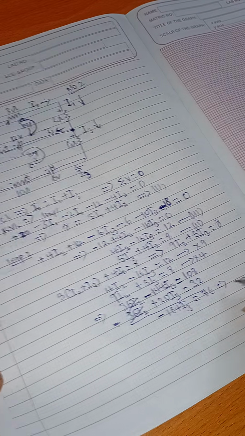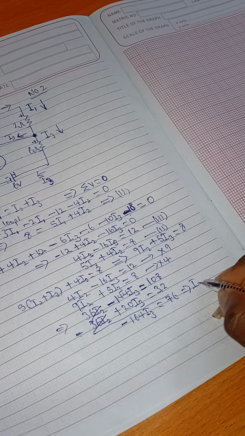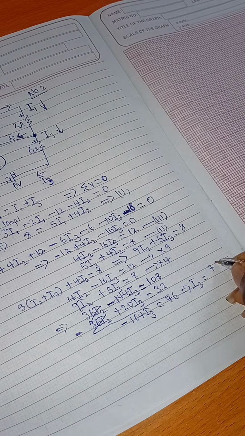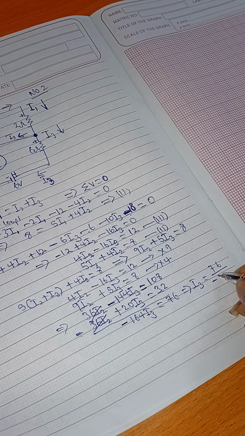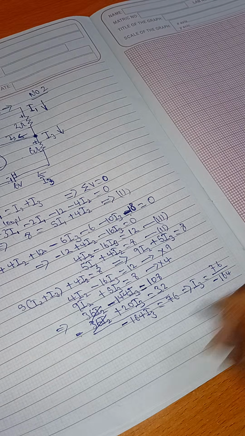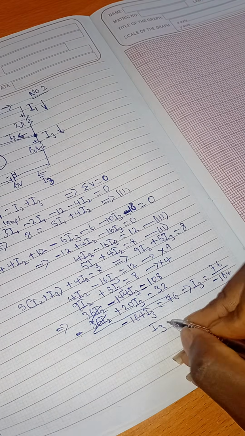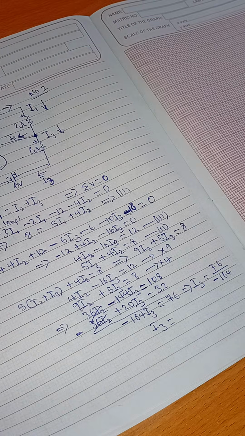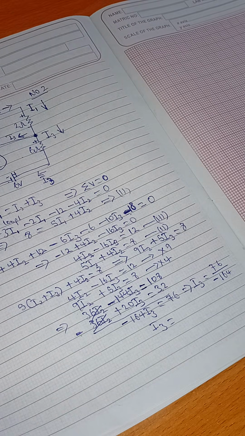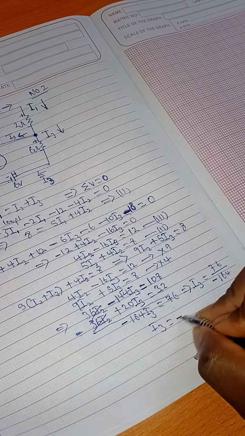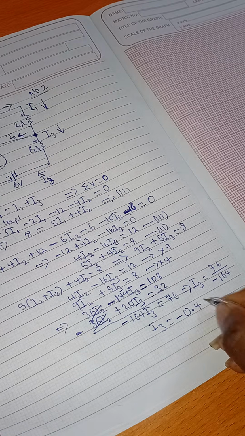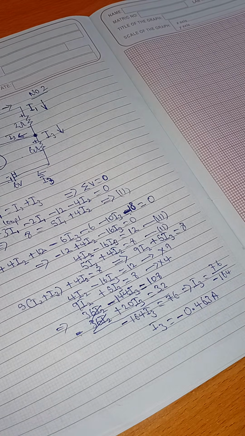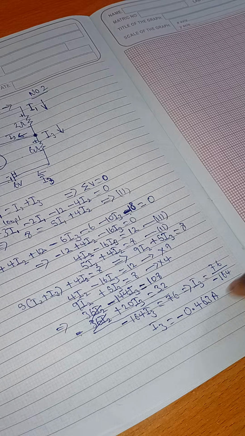So here we have I3 equals 76 over minus 164. So our I3 equals minus 0.463 ampere. You divide this by this, you get this.